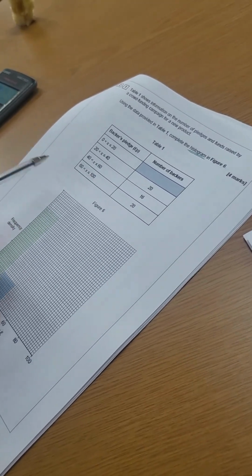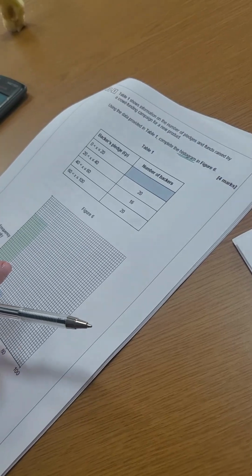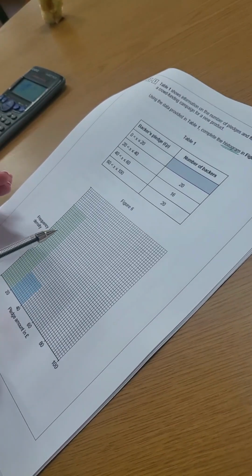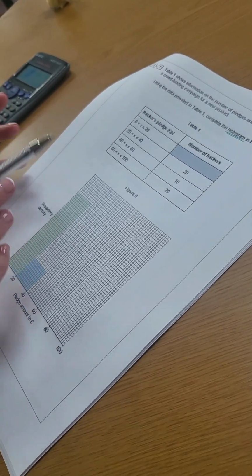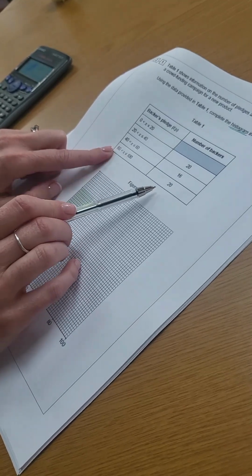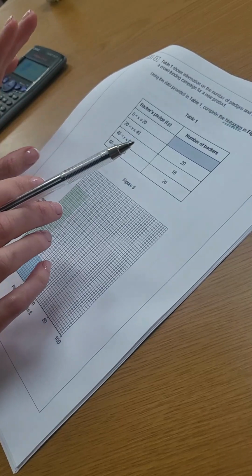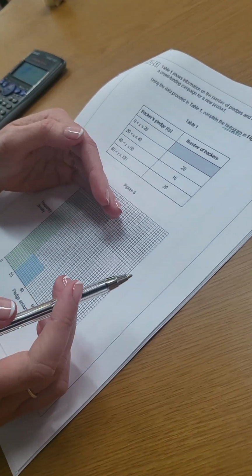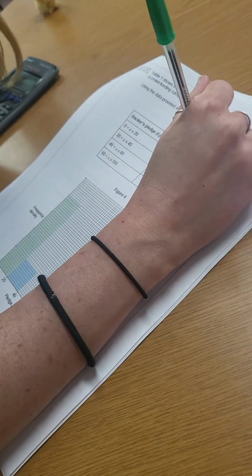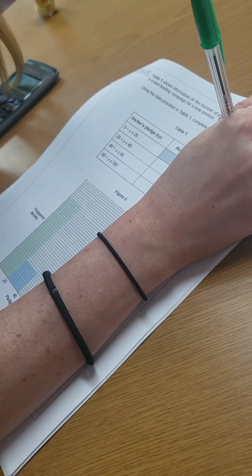Because the bars aren't equal width, people start criticising a bar chart and say it's not really representative, because this is a much wider group. It should look like a wider group in the picture. So rather than the height of the bar being the frequency, the area of the bar is going to be the frequency.